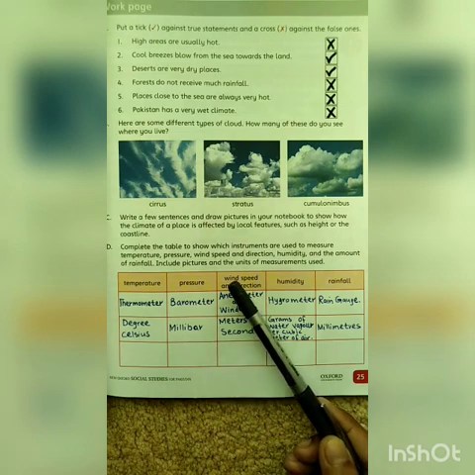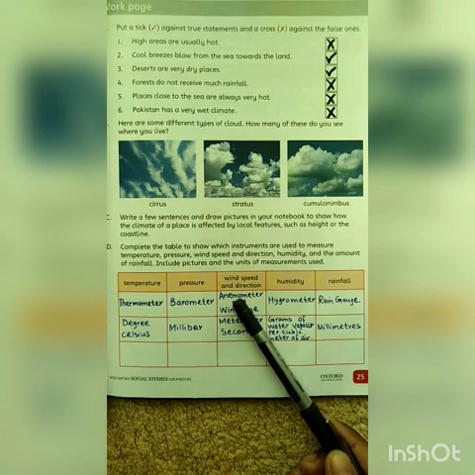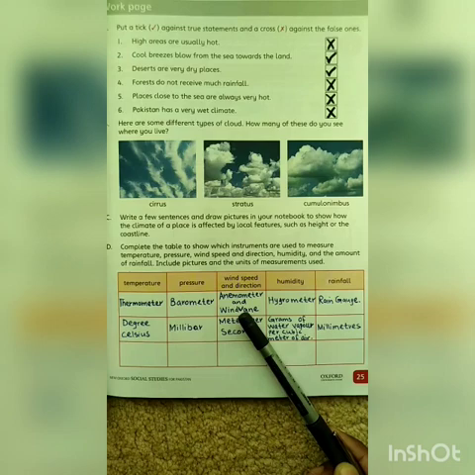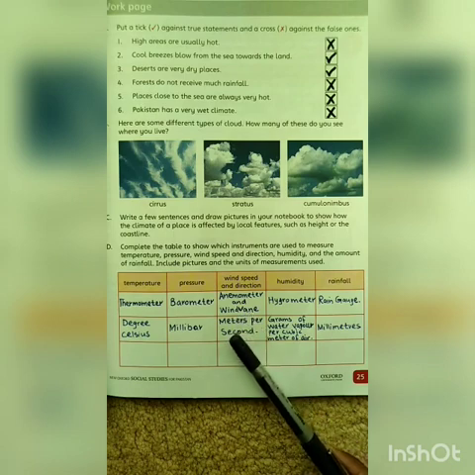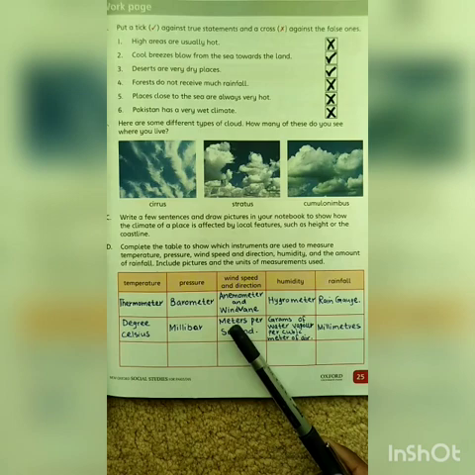Next one is wind speed and direction. Anemometer is used to measure the wind speed and wind vane is used to measure the direction of wind. Wind vane is also called weather vane. Wind speed is measured in the unit meters per second.